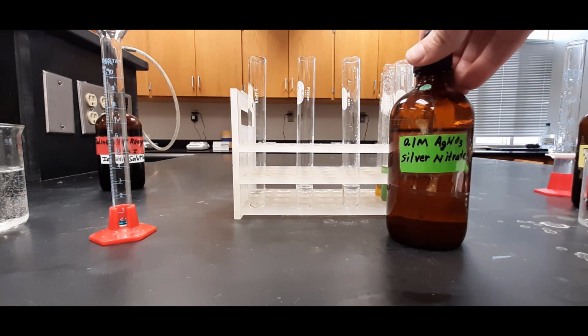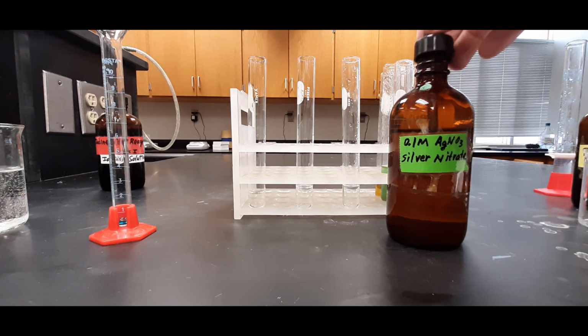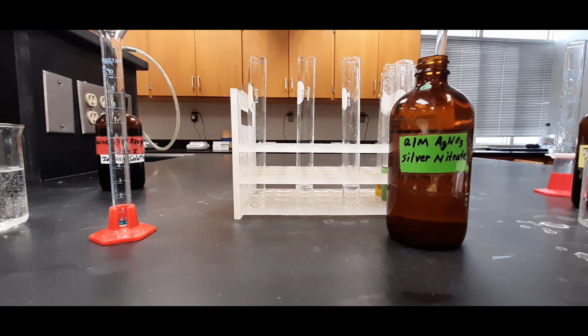I will now test the filtrate for each of the three possible solutes, beginning with the chloride ion. Here, I carry out the test for chloride using the silver solution.